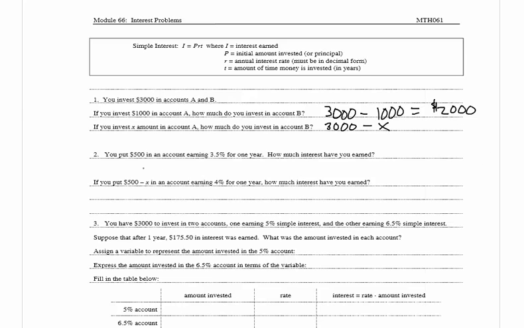In 2, it says you put $500 in an account earning 3.5% for 1 year. How much interest have you earned? So we would use I = PRT, and our principal is 500. Our R is our interest rate, and that is 3.5%, and we need to write that in decimal form, so we have 0.035 times the 1 year that we're investing it. And I is equal to $17.50.